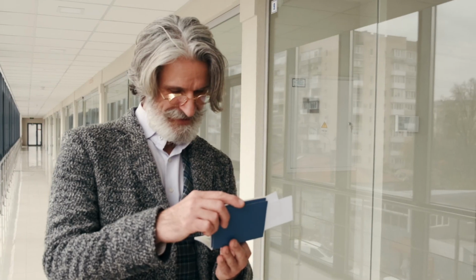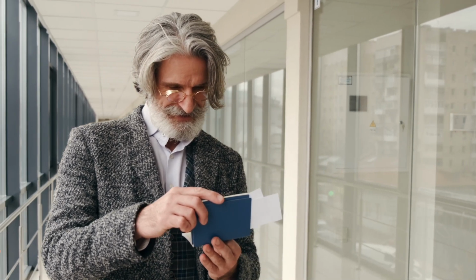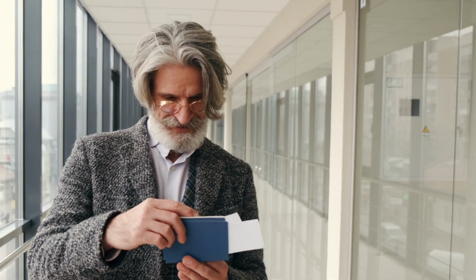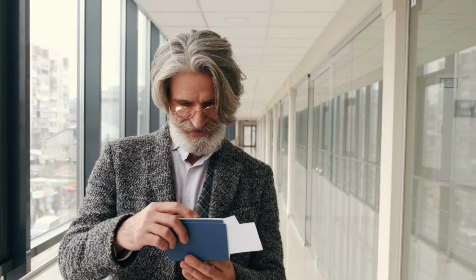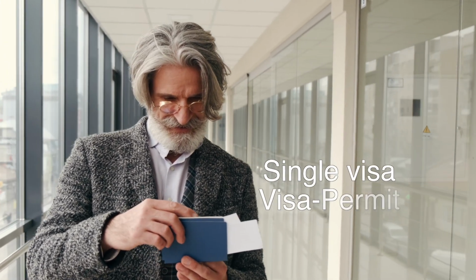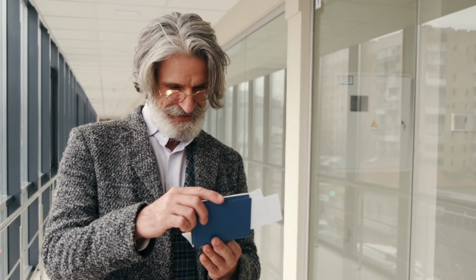If there's anything that sucks more than having to pay for ETA even when your passport was supposed to let you travel without a visa, then it's the fact that having a visa or ETA doesn't guarantee entry. To understand that, we need to get into the single visa system versus visa permit system. But that's the topic for another day.